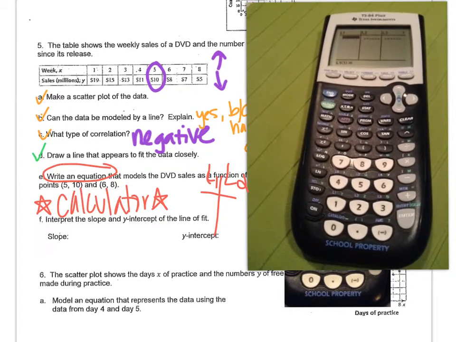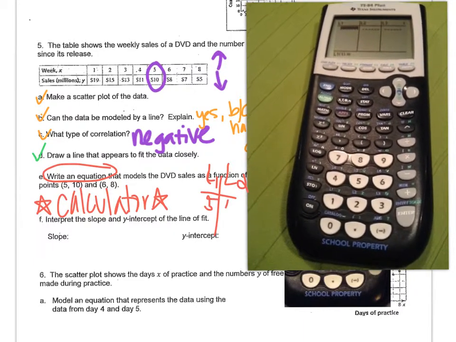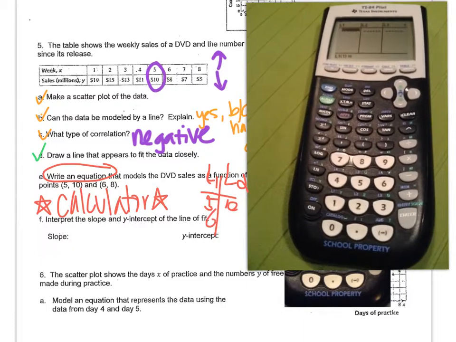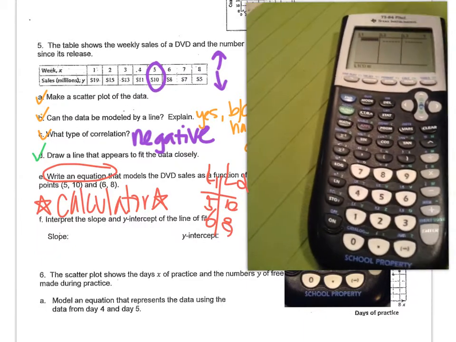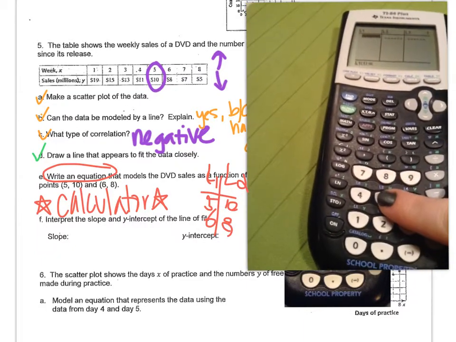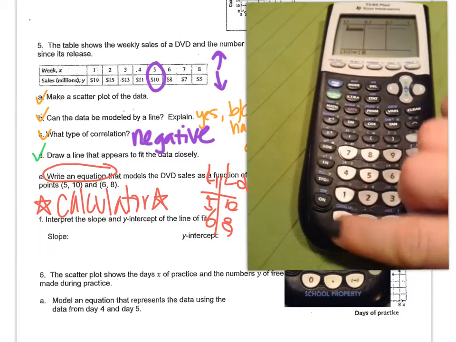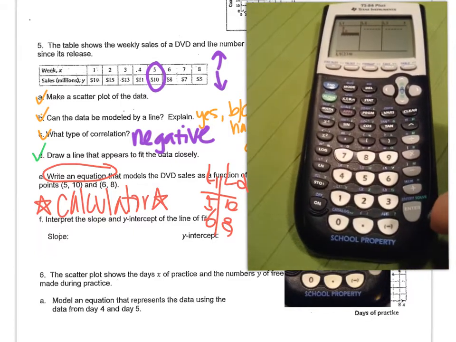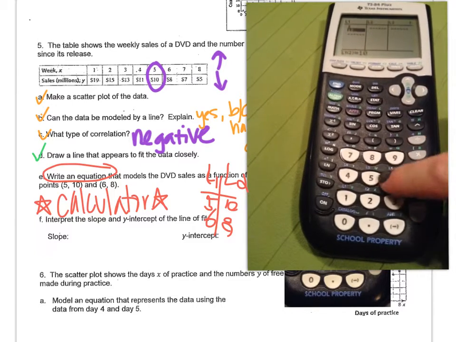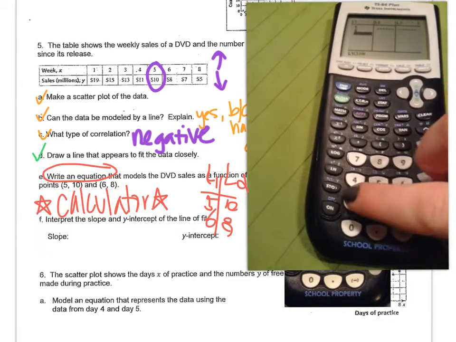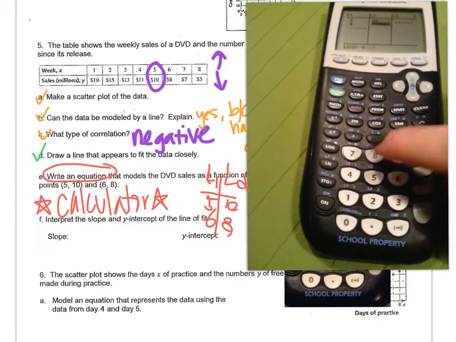My first point was 5, 10, and my second point was 6, 8. So I'm going to type those in my calculator. On the left side in L1, I'm going to put 5 and 6. And then on the right side in L2, I'm going to put 10 and 8.